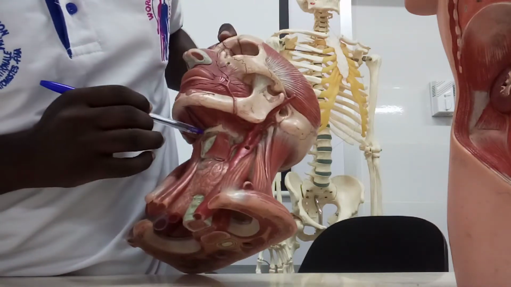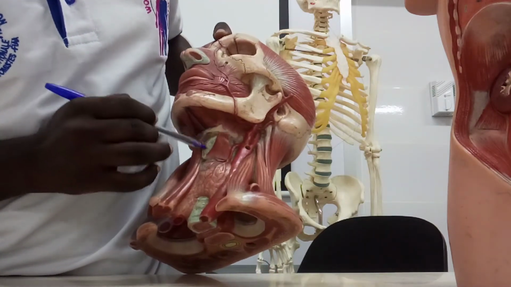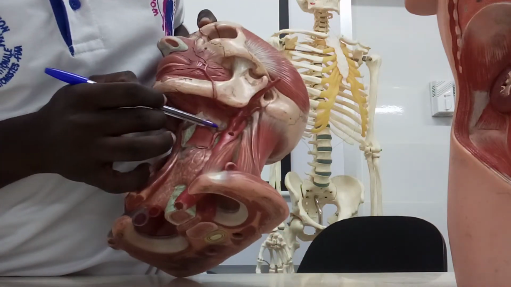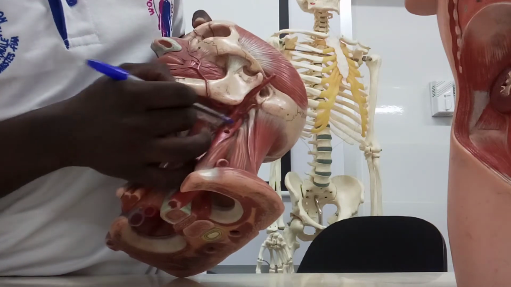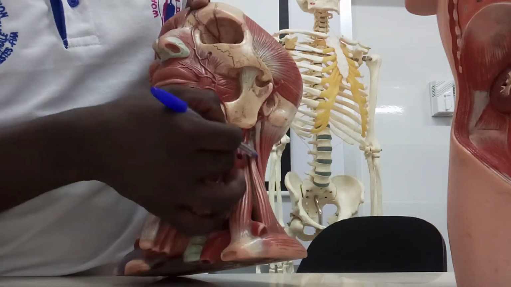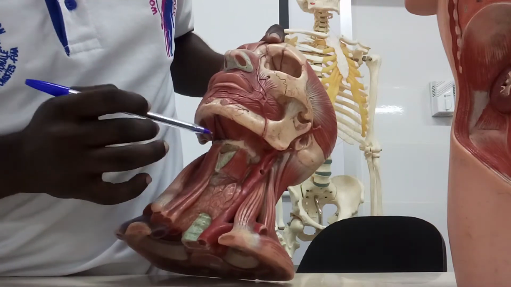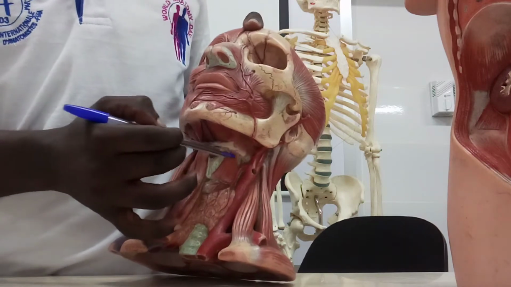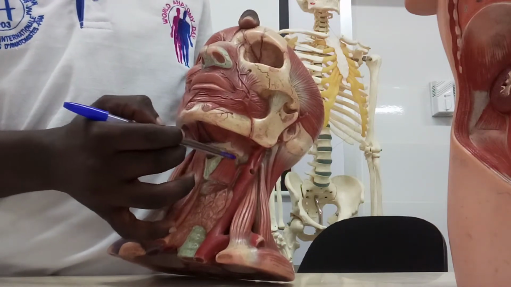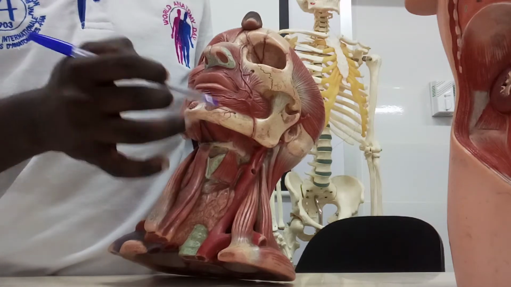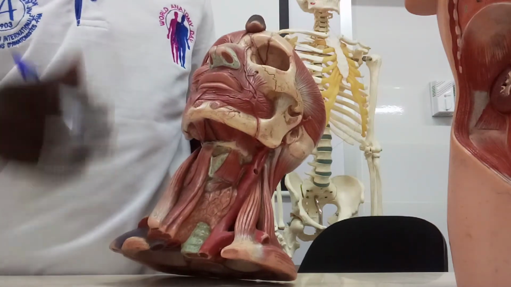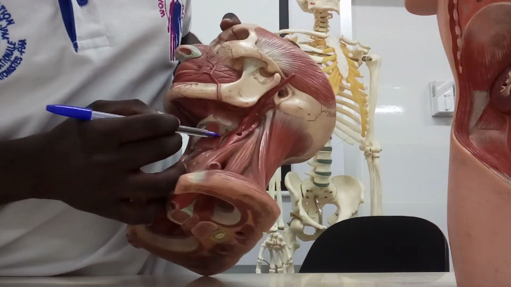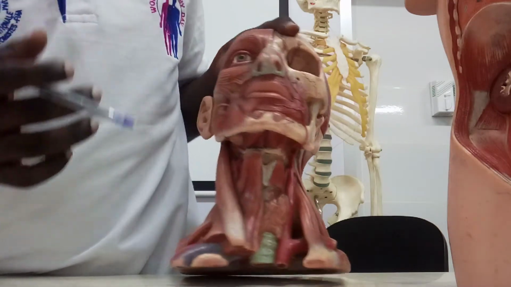Now, as I said, at the superior border of the thyroid cartilage, over here, we are going to have what we call the division of the common carotid artery into the internal and external carotid arteries. Remember that this superior border of the thyroid cartilage is also related to the C4 vertebral level. So that marks the division of the common carotid artery.